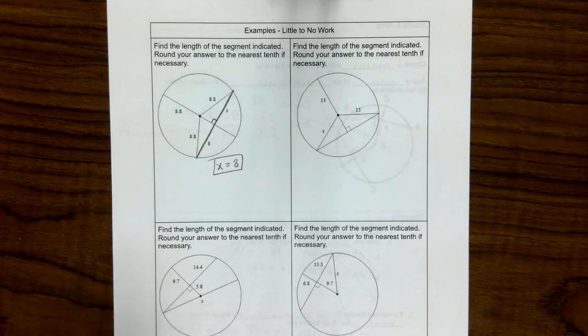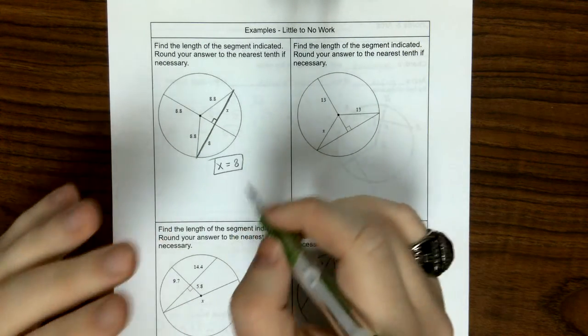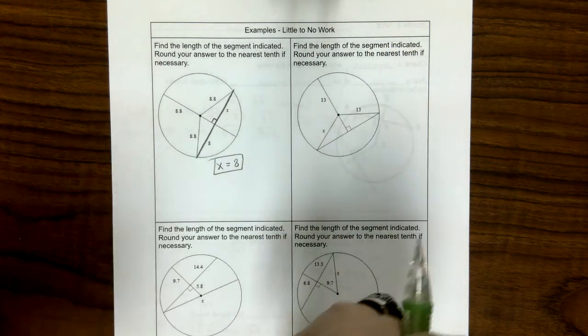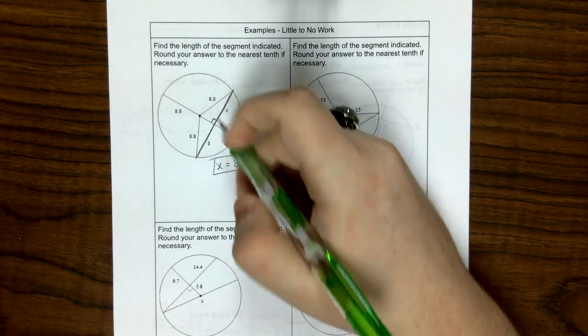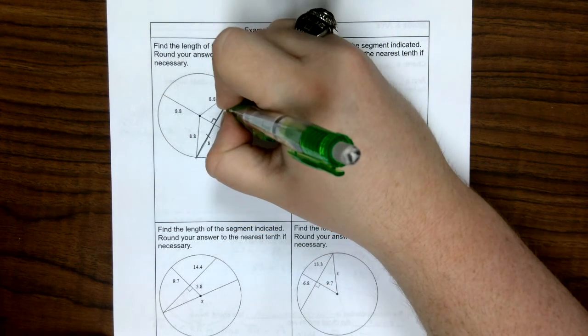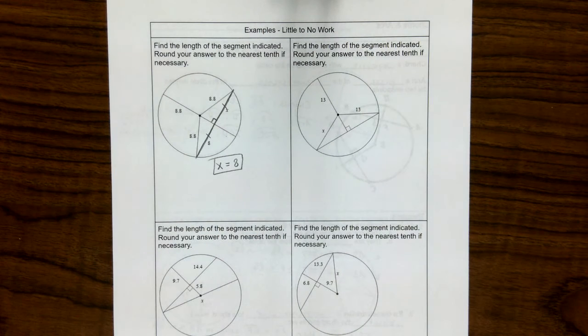That's what I mean by no work. There's no physical adding, subtracting, or whatever you have to do. You just have to recognize that that's a chord being bisected. And so this piece and this piece have to be the exact same length. That's all you do.